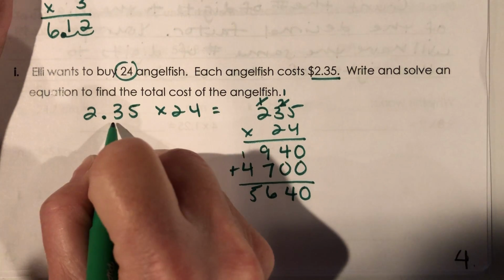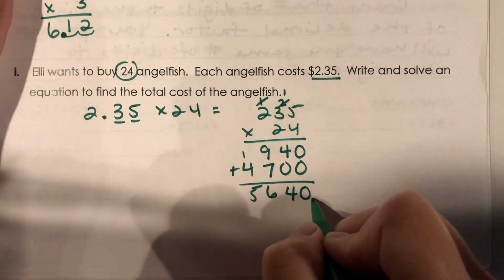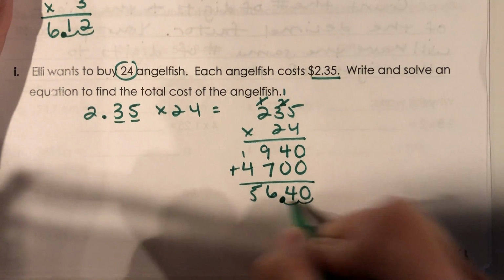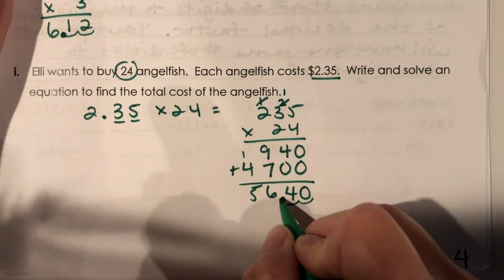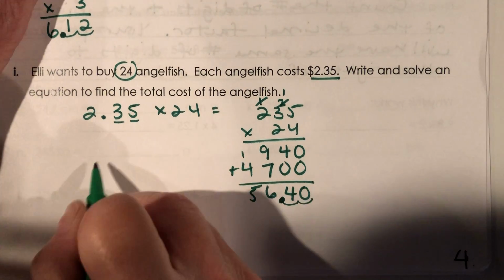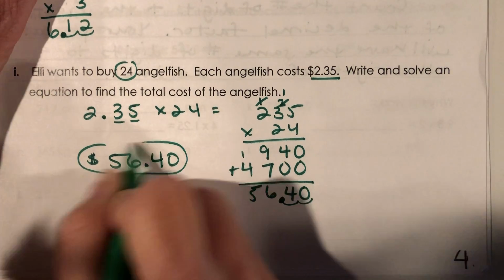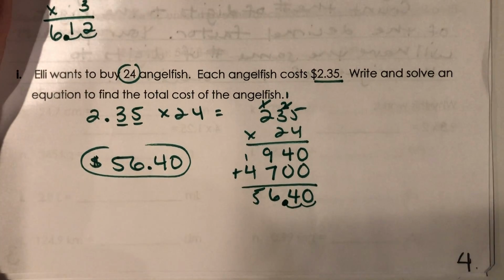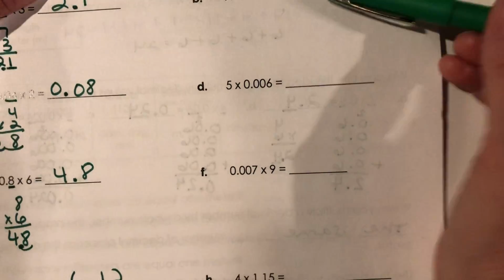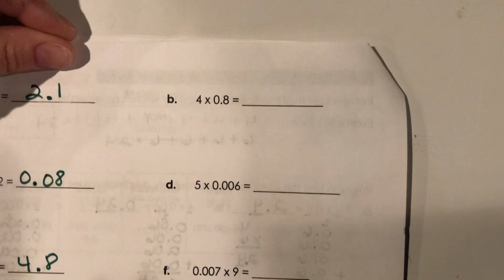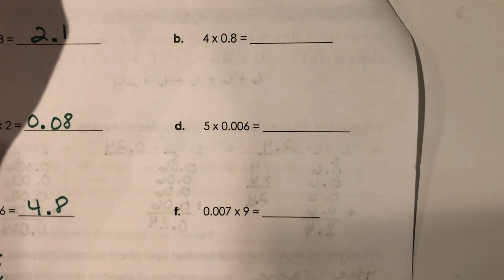In my problem, there are 2 digits to the right of the decimal point. That means in my answer, I want to move the decimal point, so there's 2 digits to the right. So I start it all the way at the end, and I move it back 2 times. And $56.40 makes a lot more sense than $5,640. Why don't you go ahead and try this column on your own, and then come back and we'll check it.